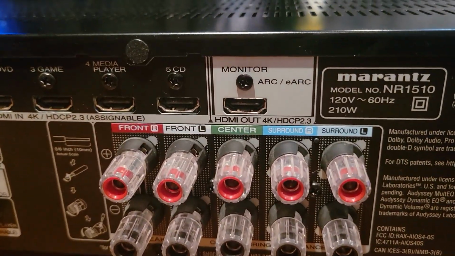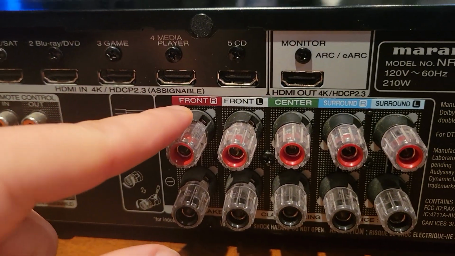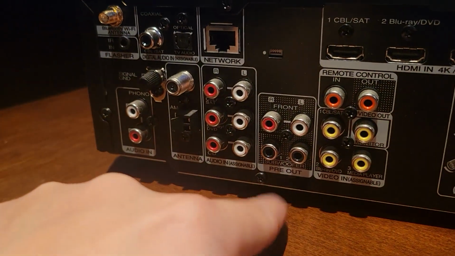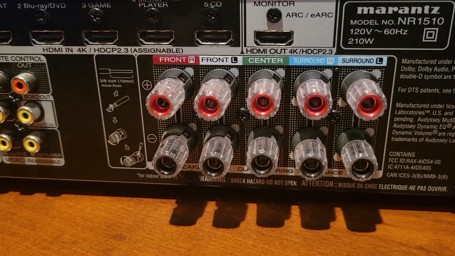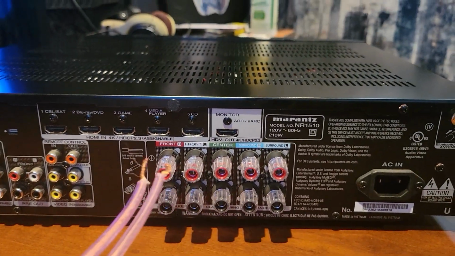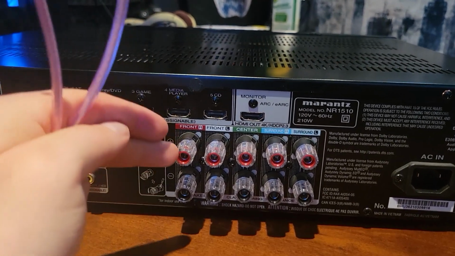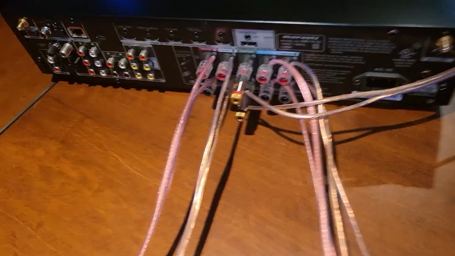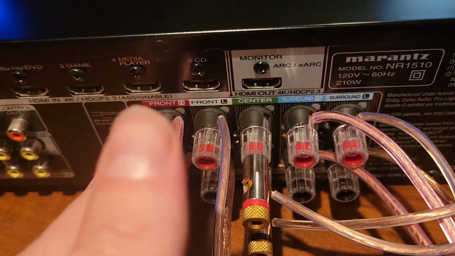I am going to be using all 5 of these channels: front right speaker, front left speaker, center, and my 2 surrounds. And of course my 0.1 for the 5.1 system is the subwoofer outlet here. So I'm going to connect my speakers to the terminals on the receiver. If you're unfamiliar with how to do this, there's plenty of videos on YouTube on connecting speakers to receivers. Okay, I got all my speaker wires connected from each terminal on the receiver to each speaker.